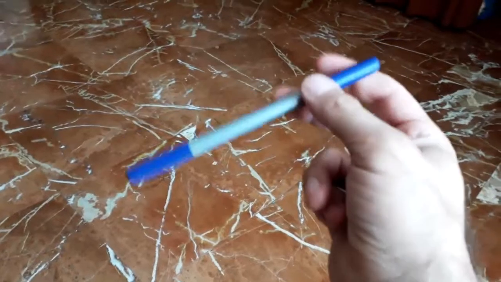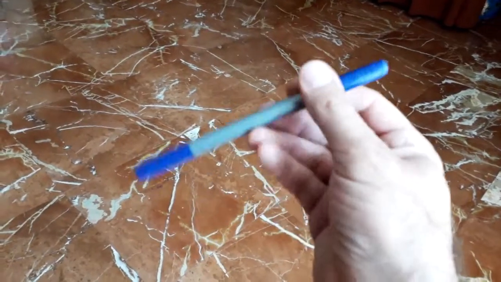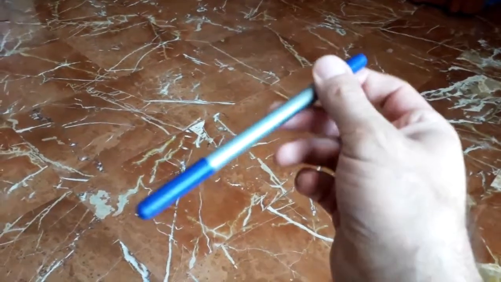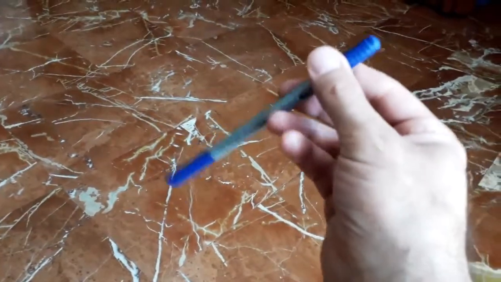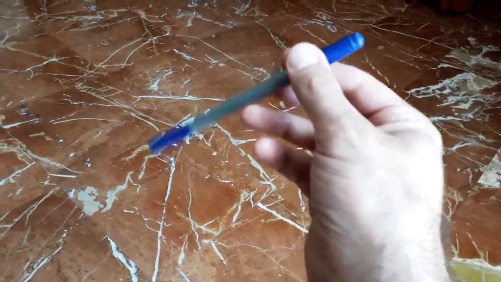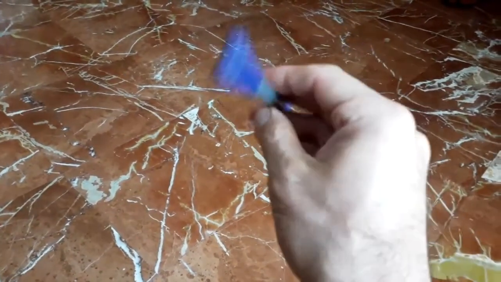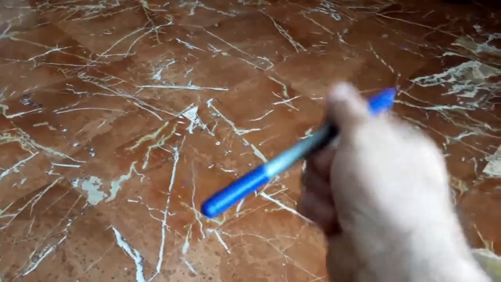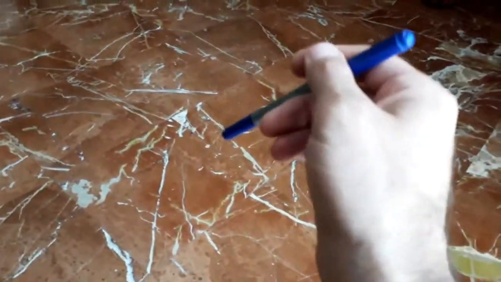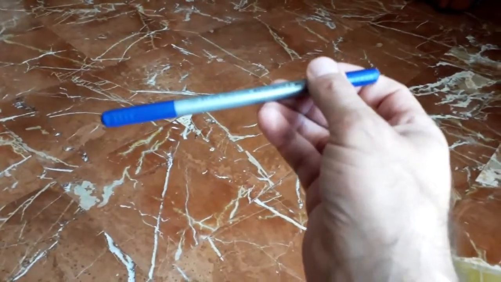So I'm going to show you how to spin a pen around your thumb. And it's just a cool, fun thing to do if you're sitting at a desk or sitting in class or a meeting, or you're on the phone and you want to do something with your hands, right? Pens are kind of a fun way to pass the time, right?